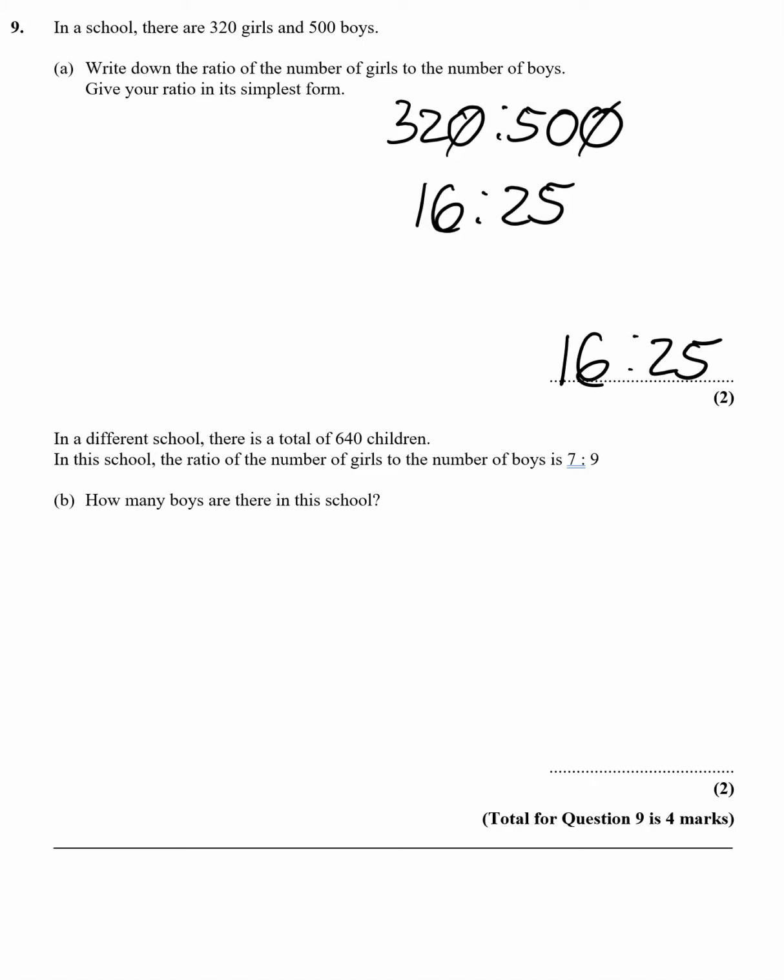Okay, different school. There's a total of 640 children. In this school, the ratio of number of girls to the number of boys is 7 to 9. So we need to share. So we want to know the number of boys, girls to boys, so we want the 9. So add the 7 and the 9 together. Gives you 16.